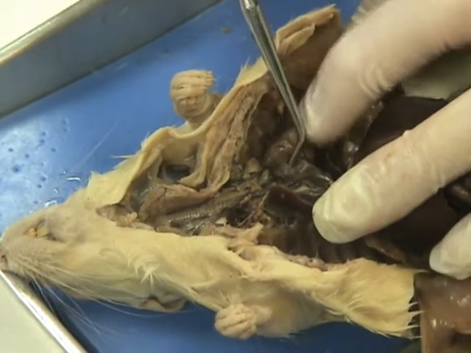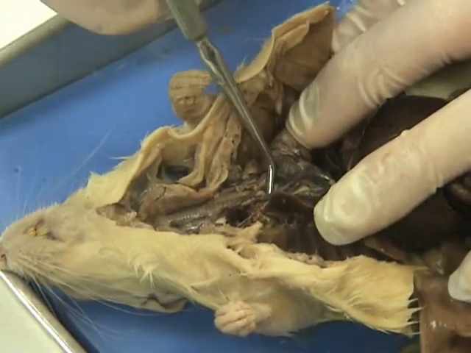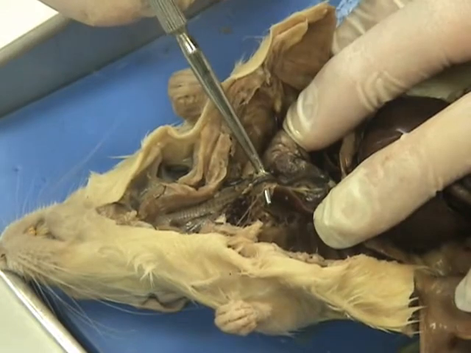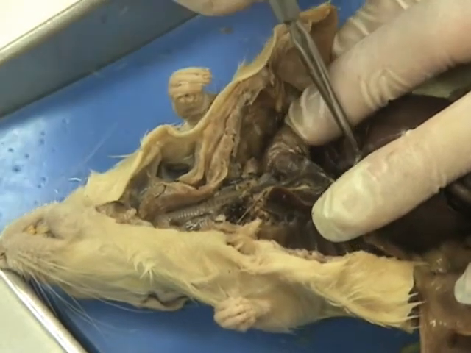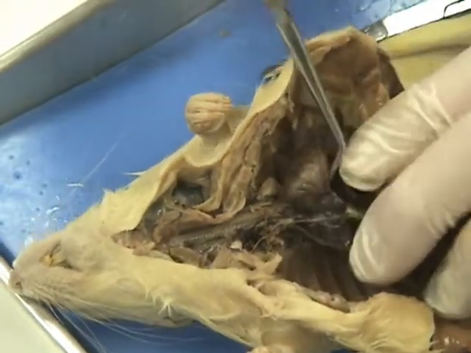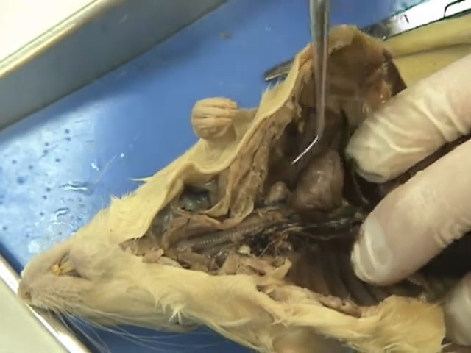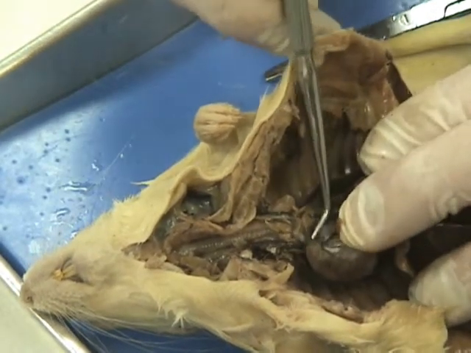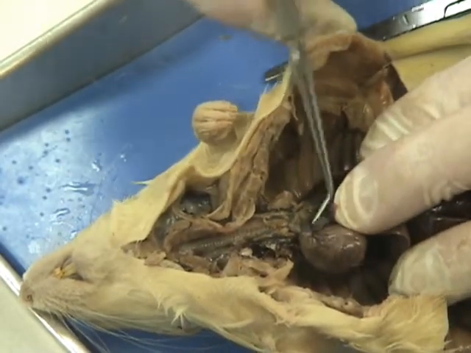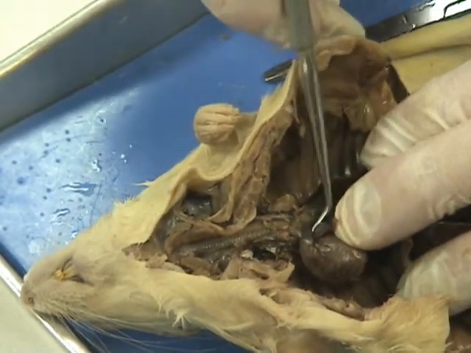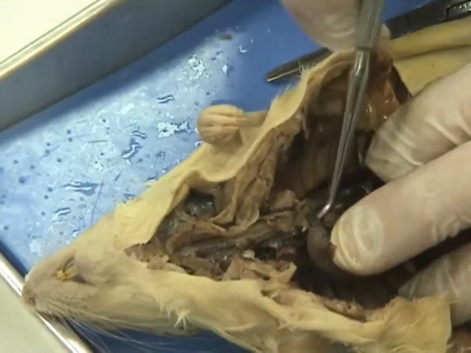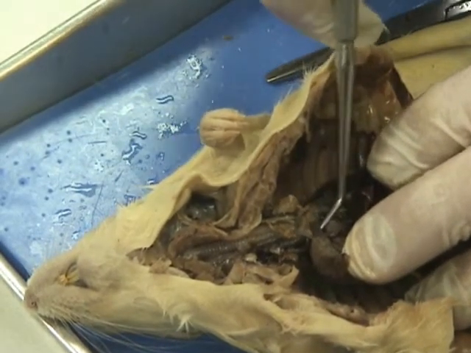The arteries and veins leading into and out of the heart, we've got the superior vena cava right here. We've got the inferior vena cava down below here, leading into the right atrium, and then we have the aorta right here, leading away from the left ventricle, heading out to the rest of the body. So if I can highlight that a little bit, yeah, that's the aorta.